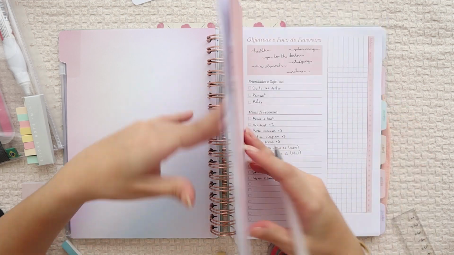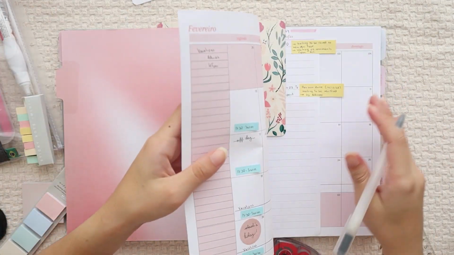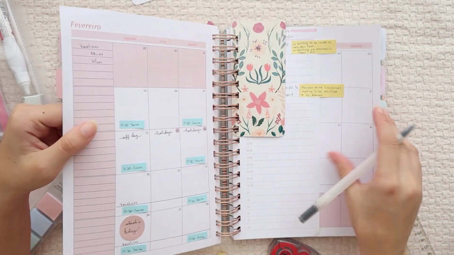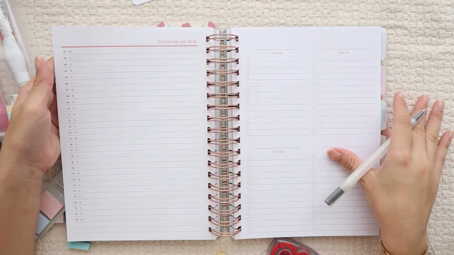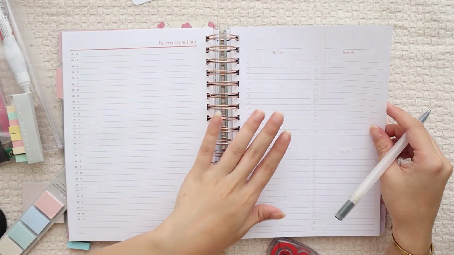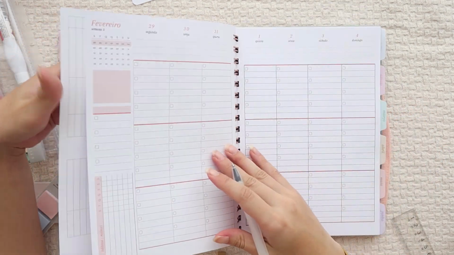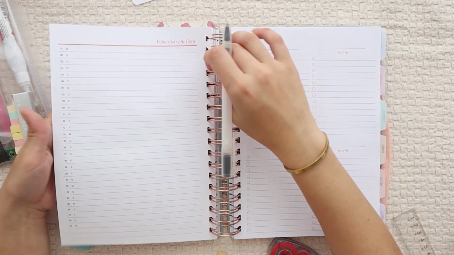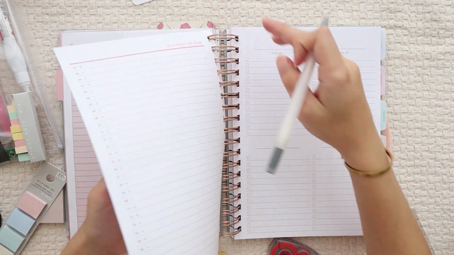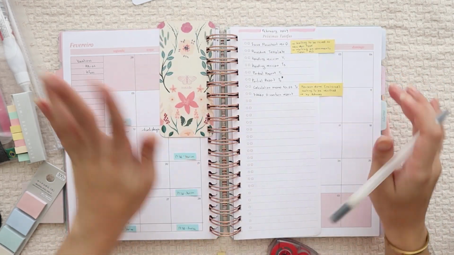And then for the habits, I don't think I'll be tracking my habits here. I never go back to this page, so I think I'm just going to track them on my weeks. Then we have February on the list of things, and also the budget. I think that's all I'm going to do for now. And that's going to be basically my planning for February.